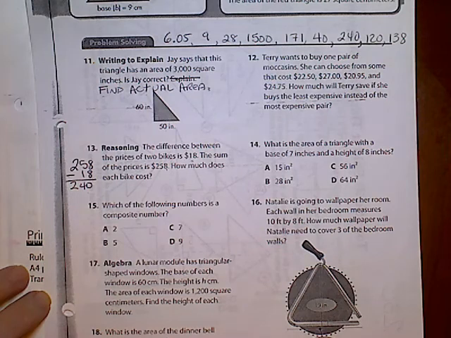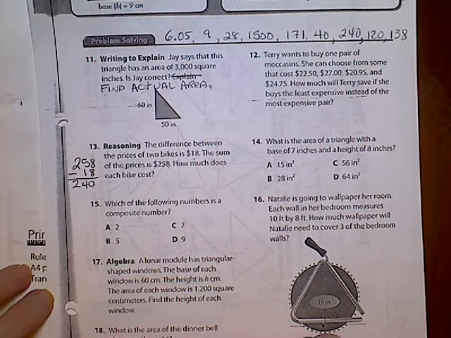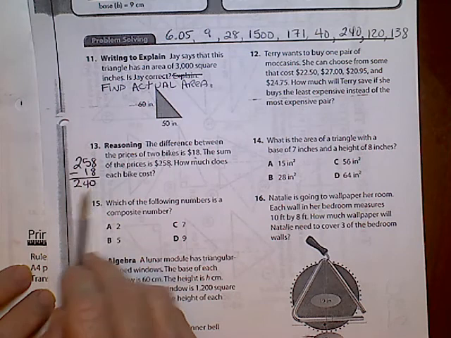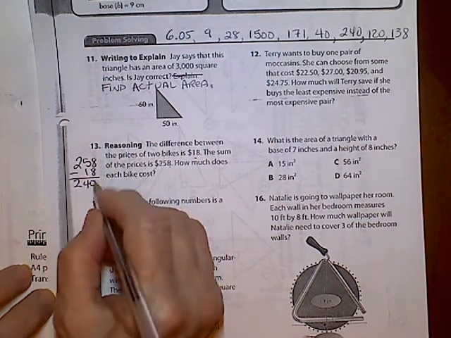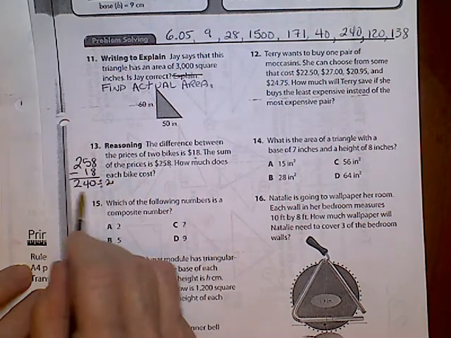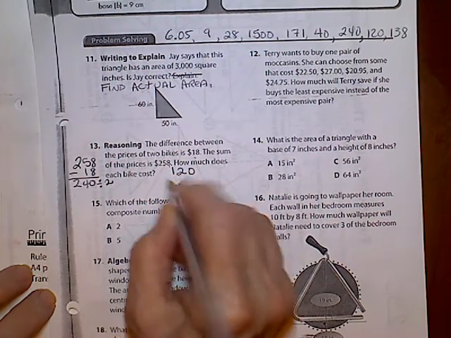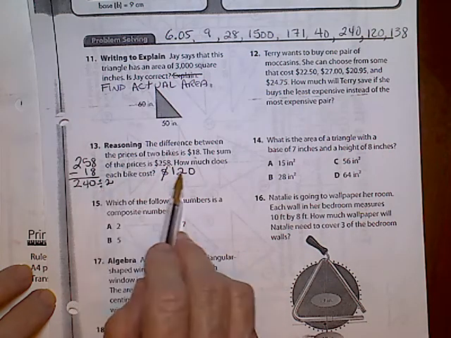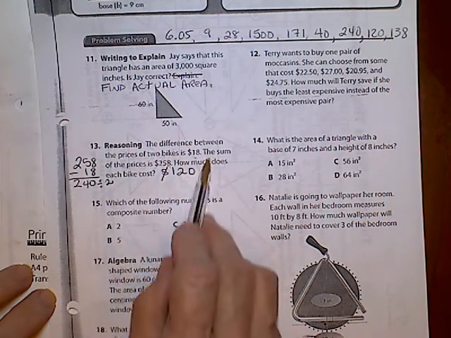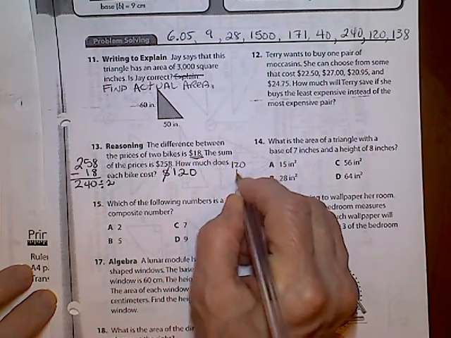240. So apply that to one bike. Did I do that right? The sum, oh no, okay. So now this is for the two bikes, less that difference. Split that amount because there are two bikes. So one bike would be 120. I hope this works. And the other bike is also going to be 120, but we're going to tack on that difference. So what is 120 and 18?